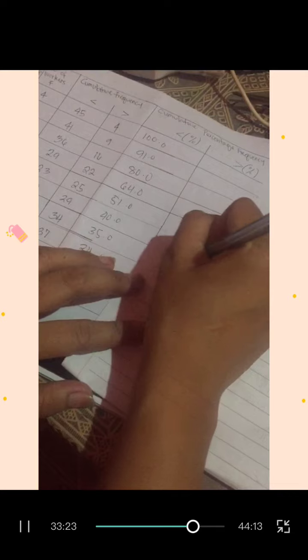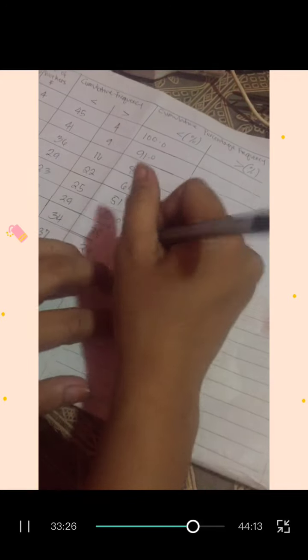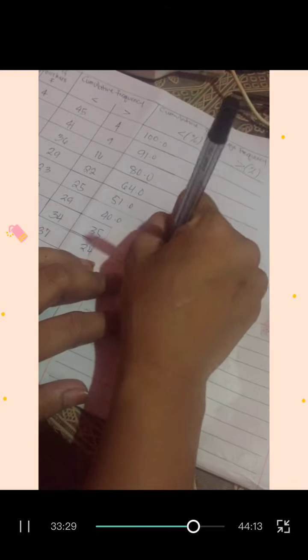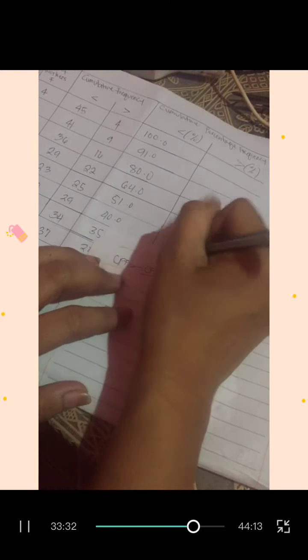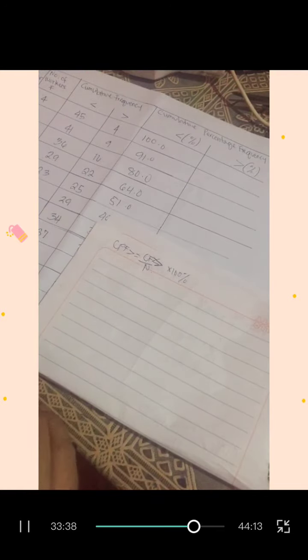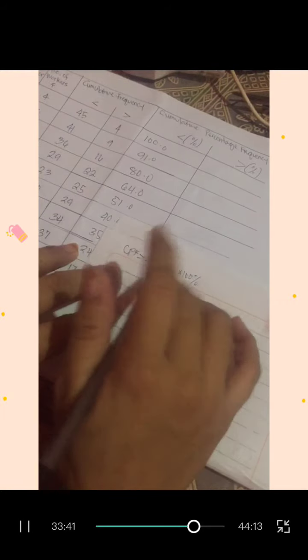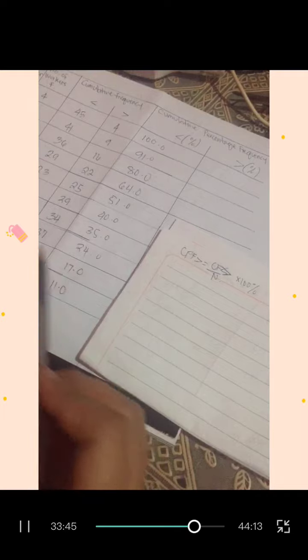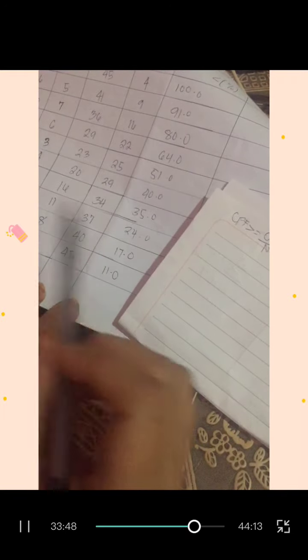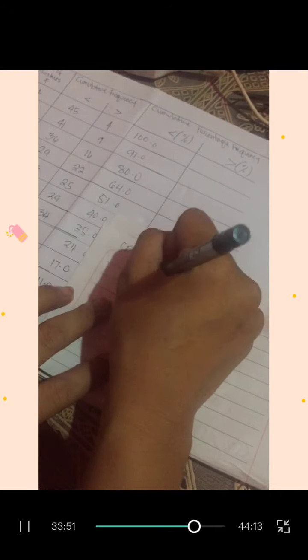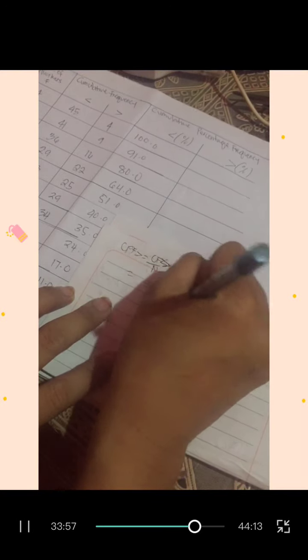Next, 40. I will give you the example. CPF greater than, well, CF greater than over N times 100%, okay, 40 divided by 45. Okay, 40 divided by 45 times 100%.